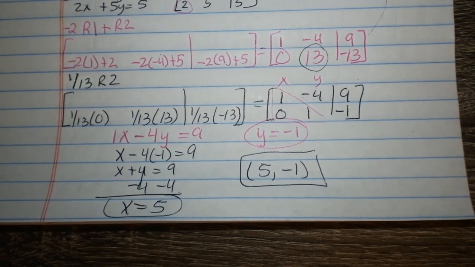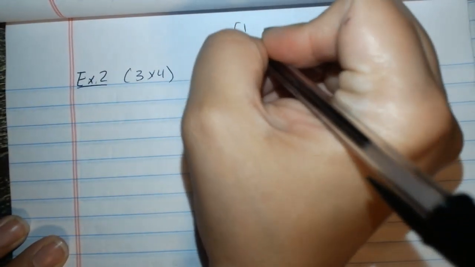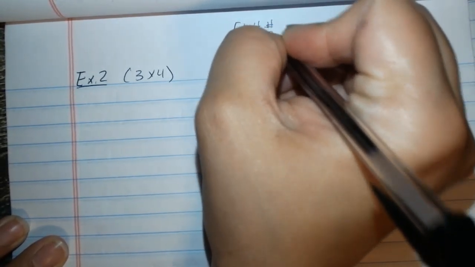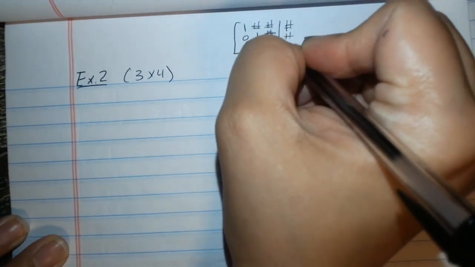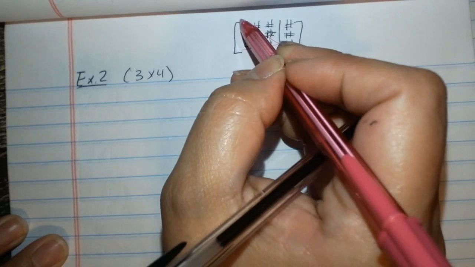So these are some examples for 2 by 3s. We're going to go into a 3 by 4 in a little bit. So we're going to do example number 2. And this is a 3 by 4. So remember, your goal for this one is 1, 0, 0, 1, 0, so here I have my 1s, and zeros right below it.